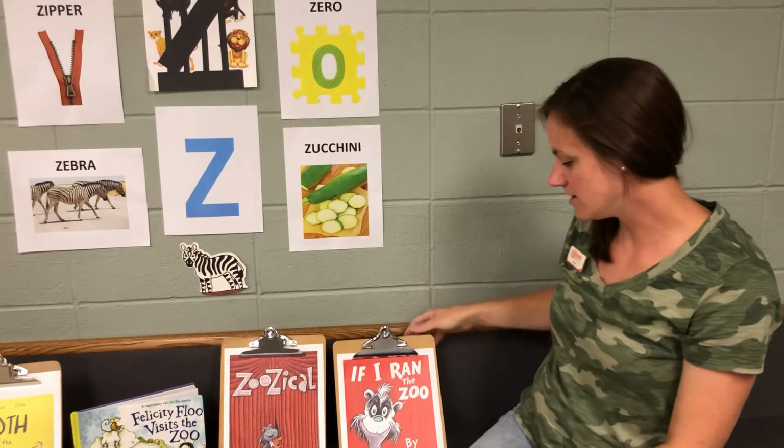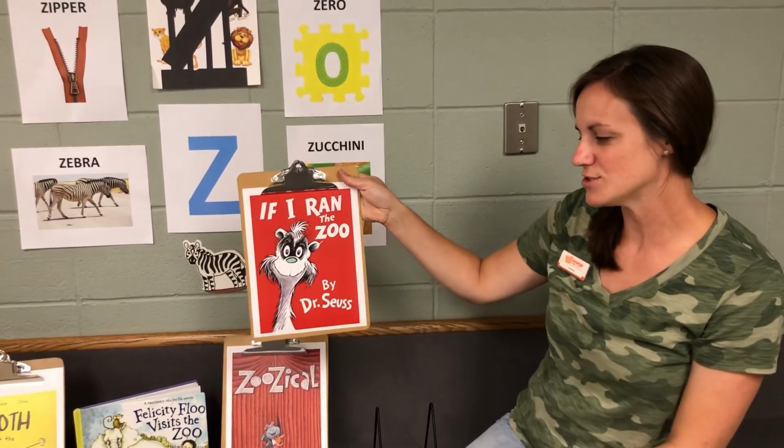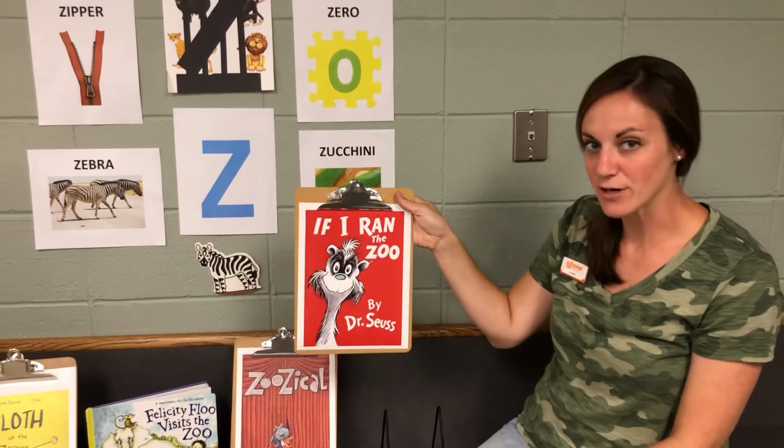And our last one, we've had a couple Dr. Seuss books, but this is a good one too. If I Ran the Zoo by Dr. Seuss. So you can find this one on Bridges as well. We actually have it in our library too, but it's checked out.